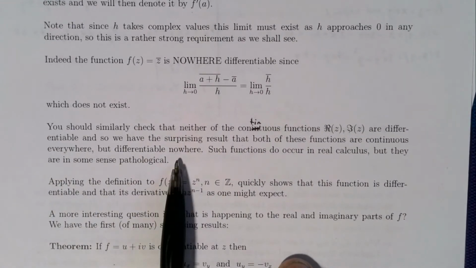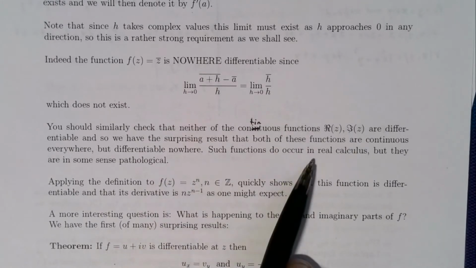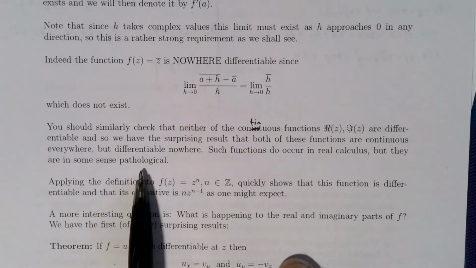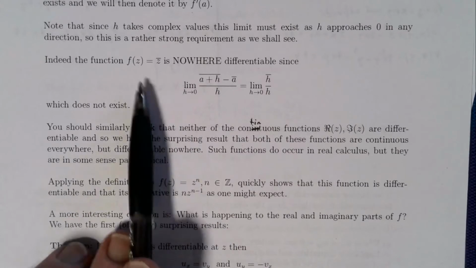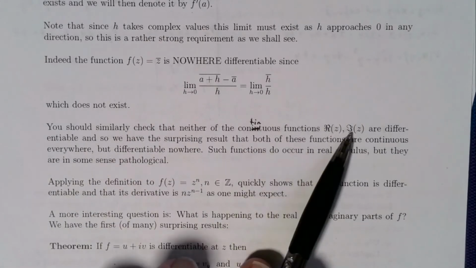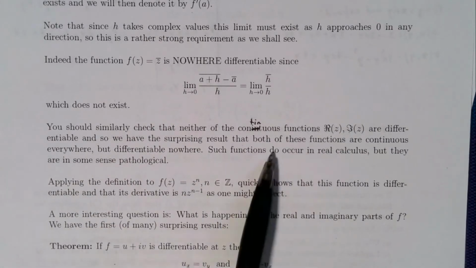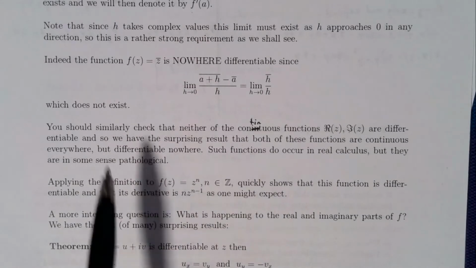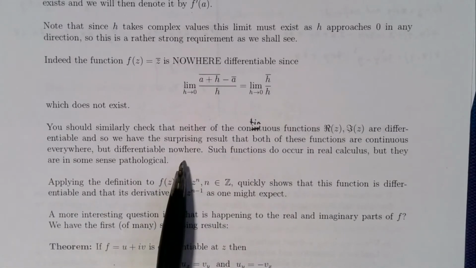Now you can cook up examples of such functions in real calculus, but they are in some sense fairly pathological. There's the famous Weierstrass function that has that property, but it's defined in terms of an infinite series. Here we're starting off with things that look fairly harmless, z bar and the real part of z and the imaginary part of z, which have this horrifying property that they're continuous everywhere but differentiable nowhere.